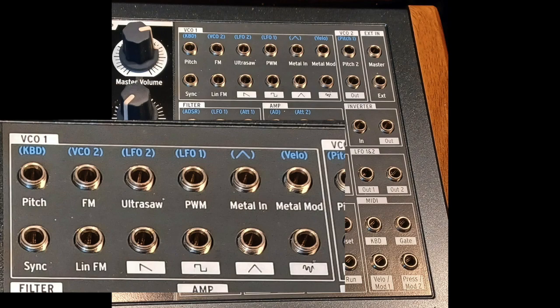We have LFO2 controlling the ultra saw. And we have LFO1 controlling the pulse width modulation. We have the triangle wave as the source that we're running through the metalizer, and we're using velocity to control the metal mod.